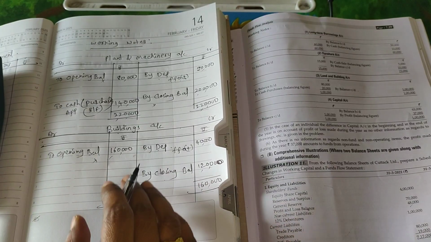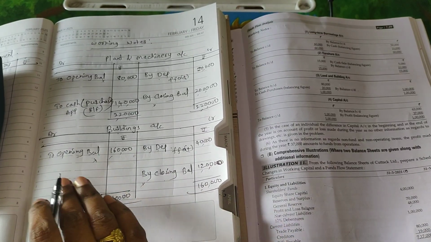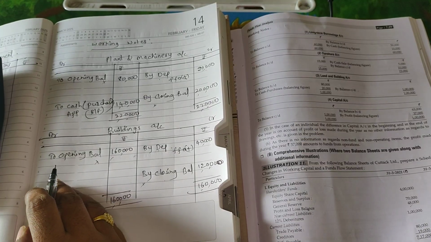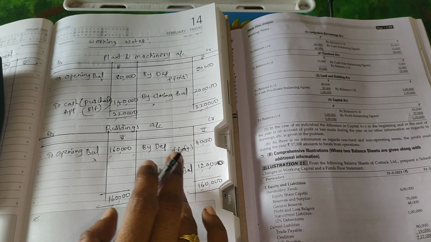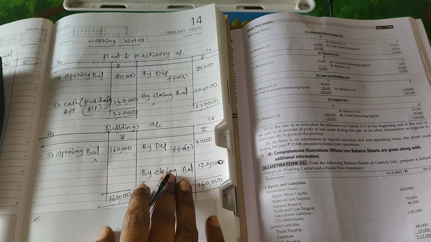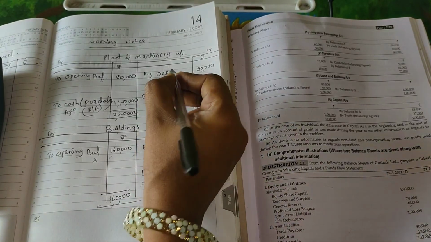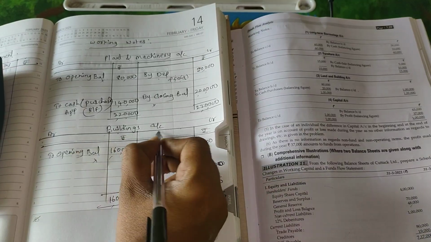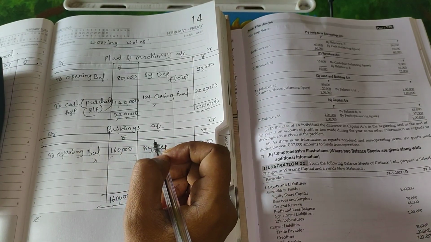If you have a balancing figure, you need to post it in the sources or application. If it is a debit side balancing figure, that will come under application side. If it is a credit side balancing figure, that will come under sources side. So now we need to take depreciation of plant and machinery, depreciation of building in the second statement.